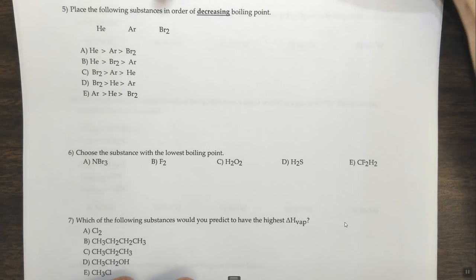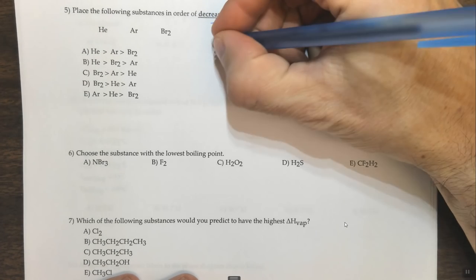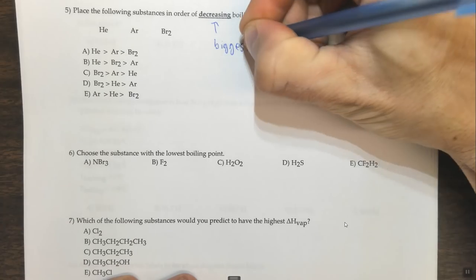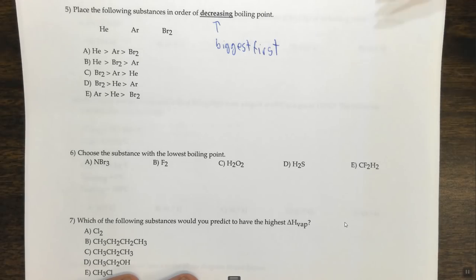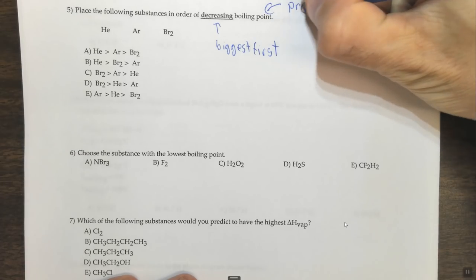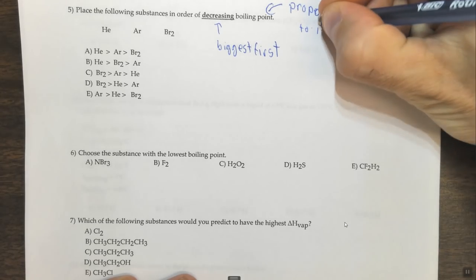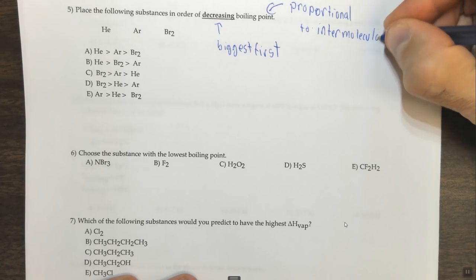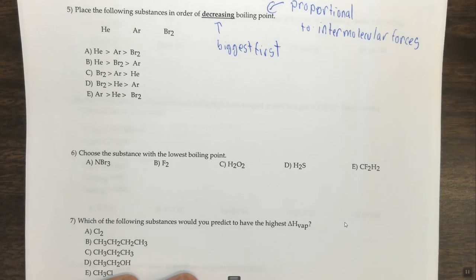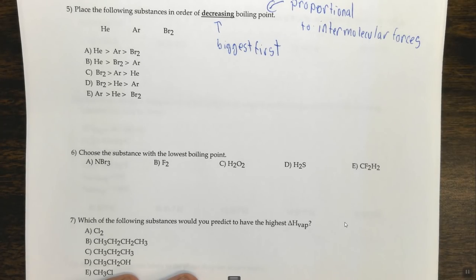Number 5 says, place the following substances in decreasing order of boiling point. So decreasing means biggest first. And as I mentioned in a previous question, whenever you're asked to order things in decreasing or increasing order, think about is it biggest first or smallest first. And it asks us about boiling point. But this is proportional to intermolecular forces.